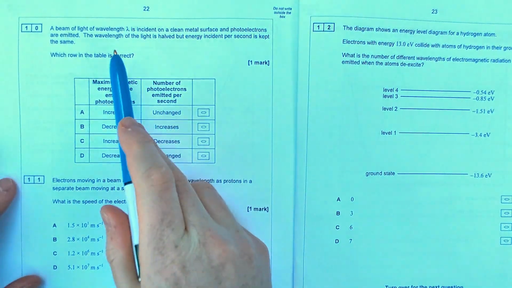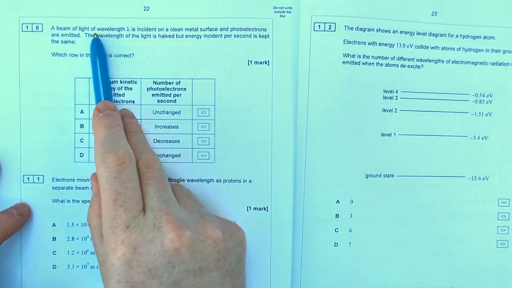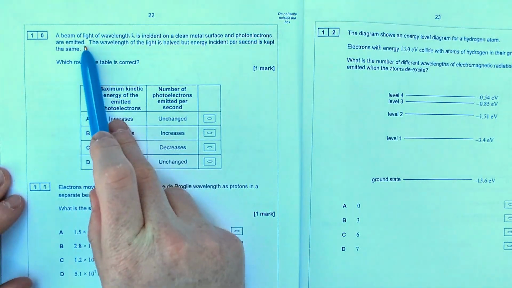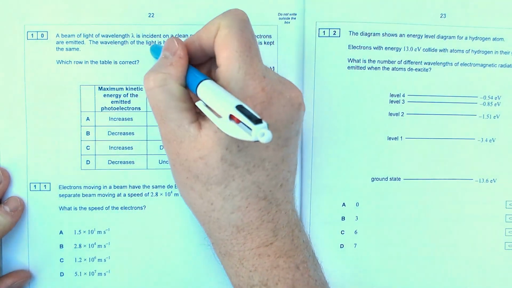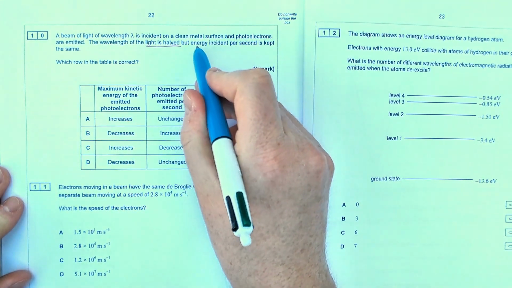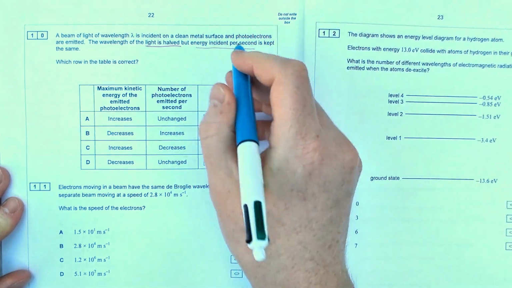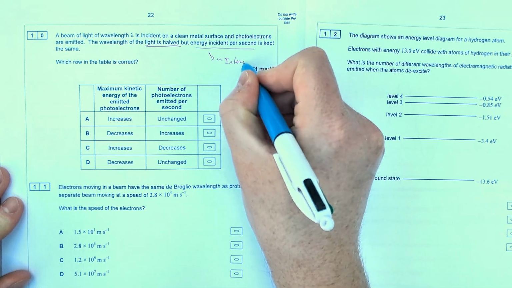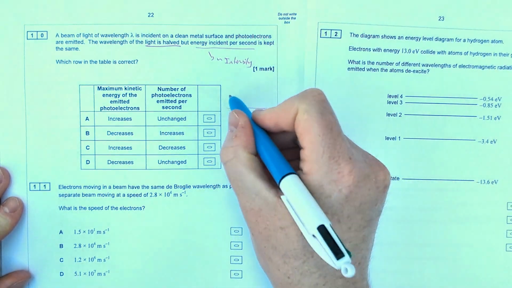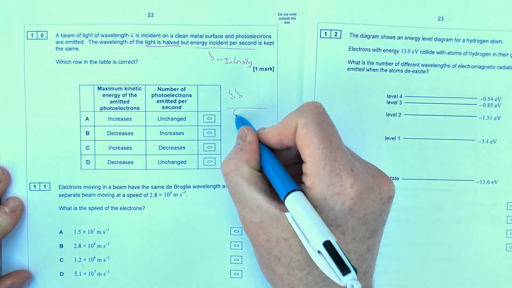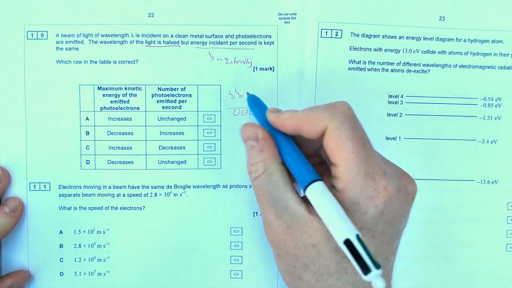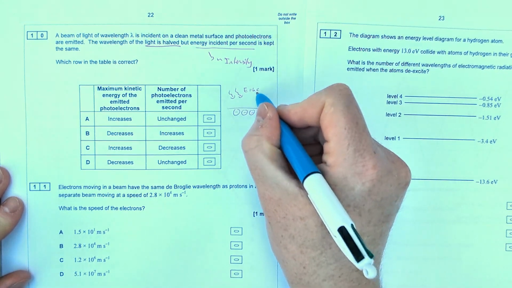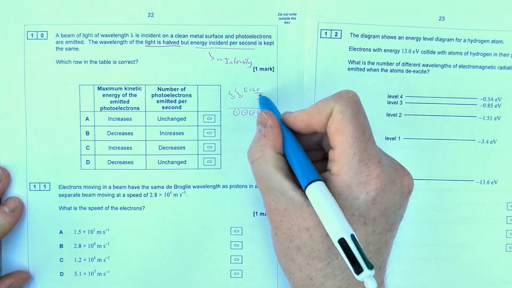Another multiple choice question about the photoelectric effect. Here we've got a beam of light of wavelength lambda incident on a metal surface. Photoelectrons are emitted. The wavelength of the light is halved, but the energy incident per second, or the intensity, is kept the same. Which row in the table is correct? This time the intensity stays the same, but if we consider the photons coming in, if you rewrite the equation E equals hf, we can write it as E equals hc over lambda.